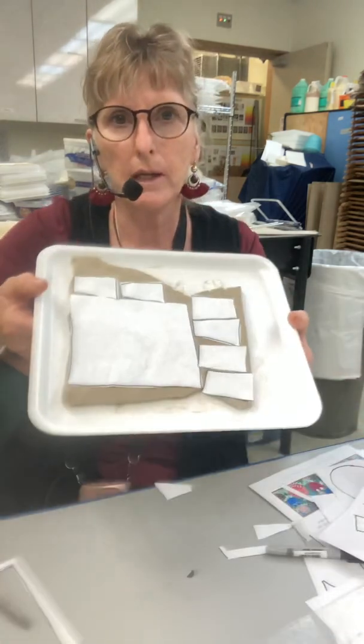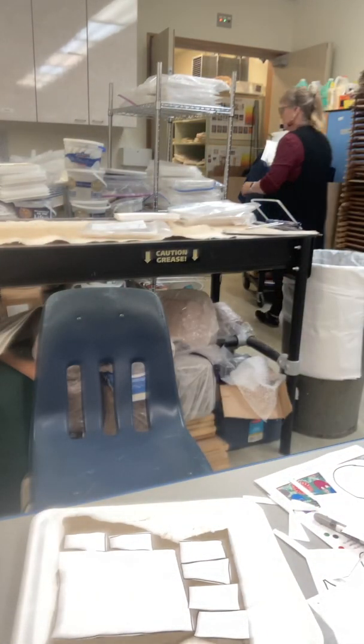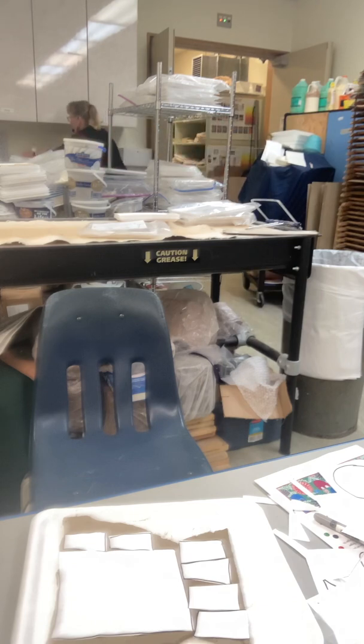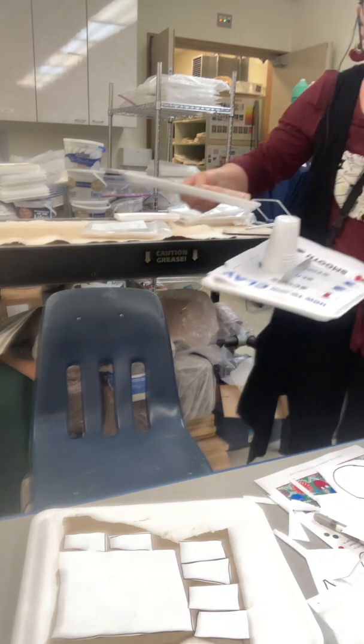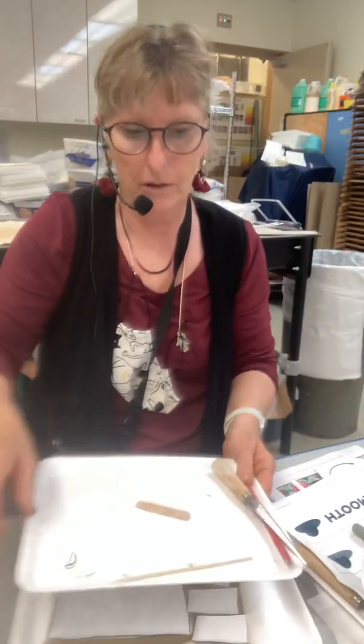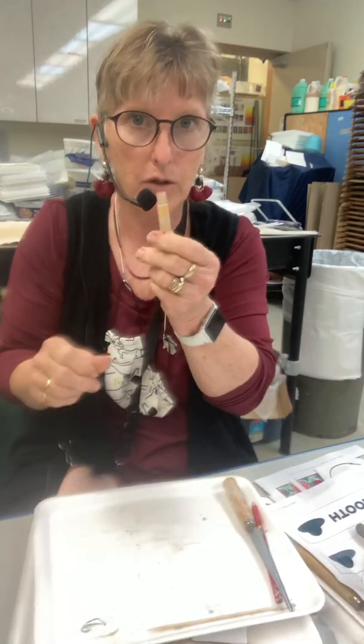So once you have your pieces all laid down, your next step is to use one of the tools that you have. You have a couple tools. You're going to have a scoring tool.